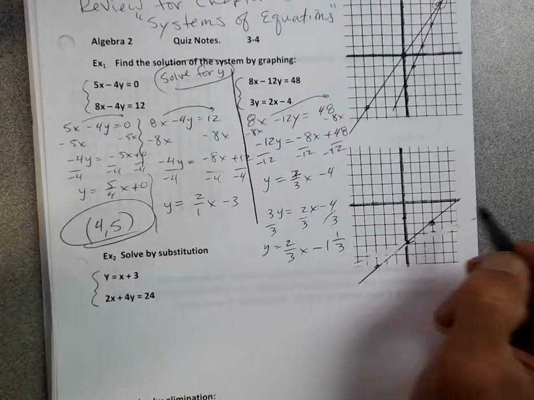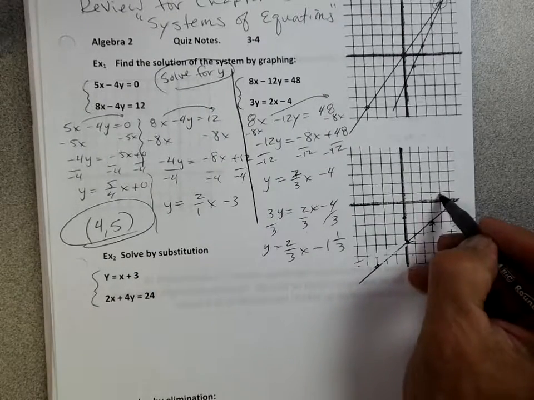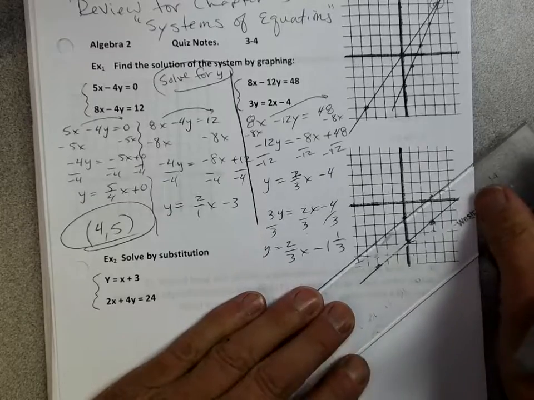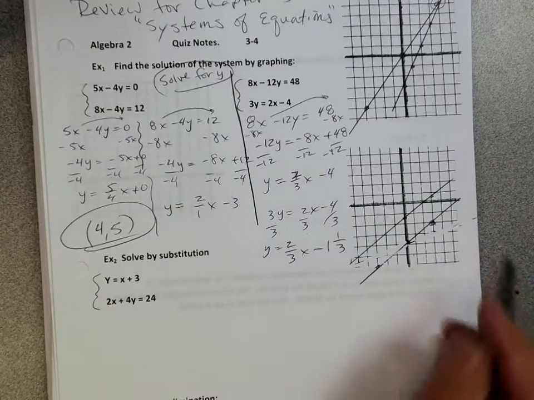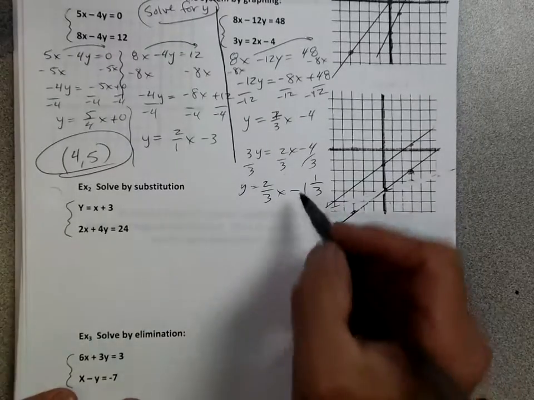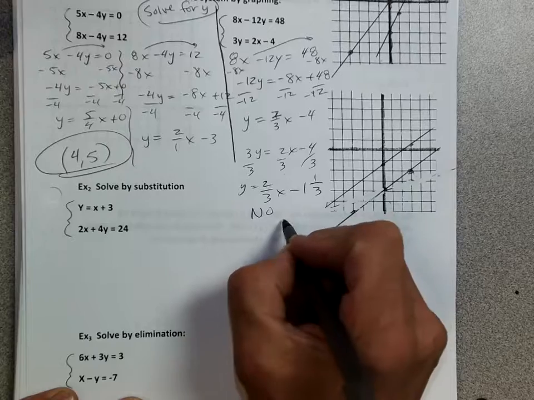Estimate here, but we know they're parallel, right? Up 2/3, up 2/3, like that. And they are parallel. I know they're parallel because it's the same slope, right? So my answer is no solution.